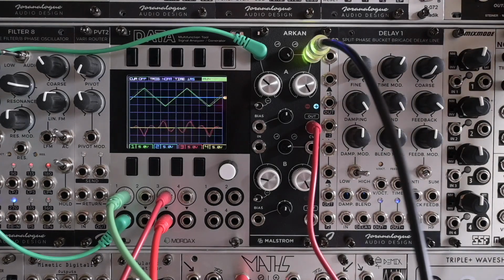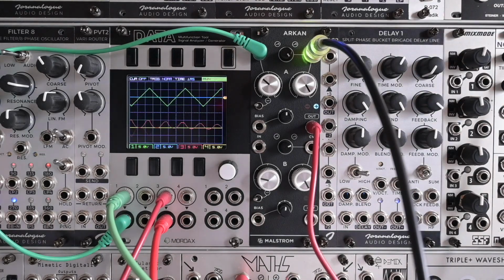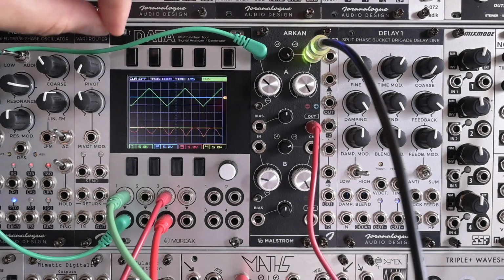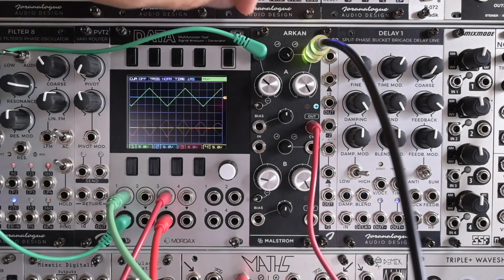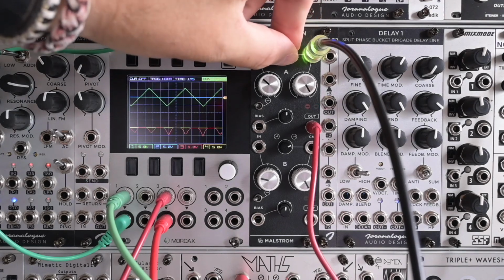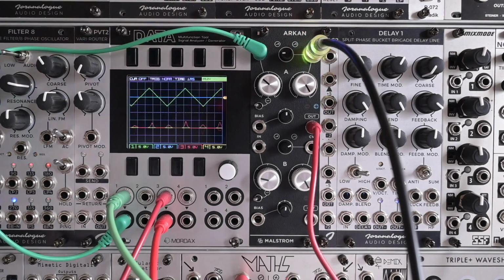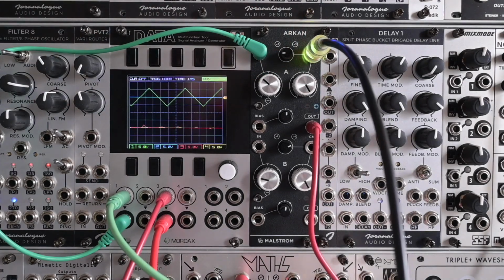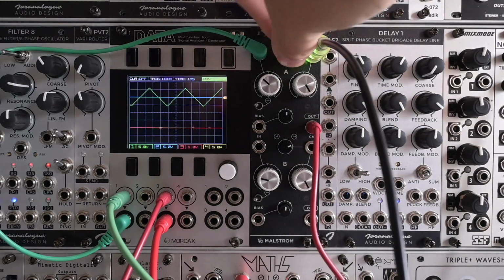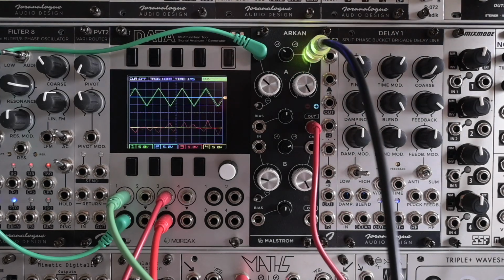So now we are ring modulating two triangle waves, and you'll hear when I turn this curvature knob to the left now, the change to the sound will be apparent. And you can hear that this gets a lot more spiky. Let's turn up the frequencies here.